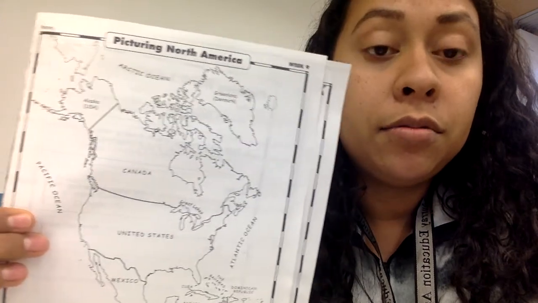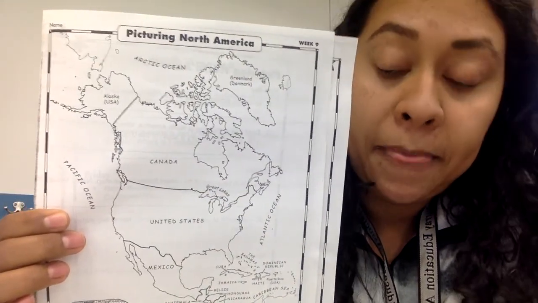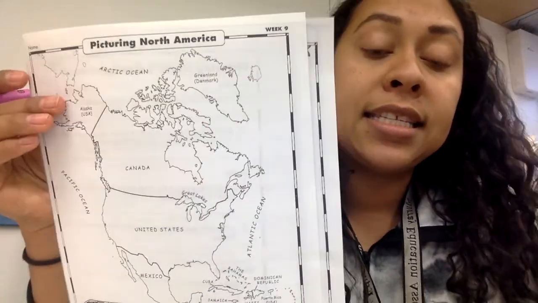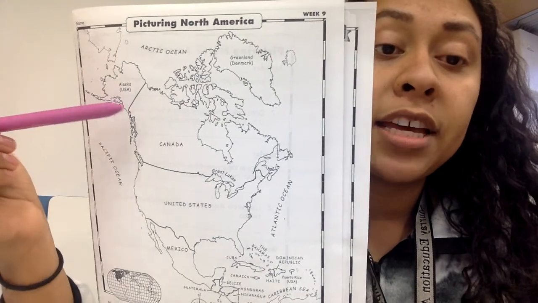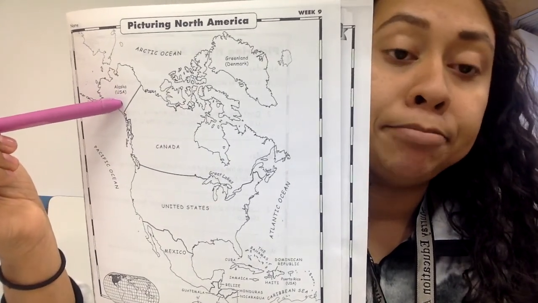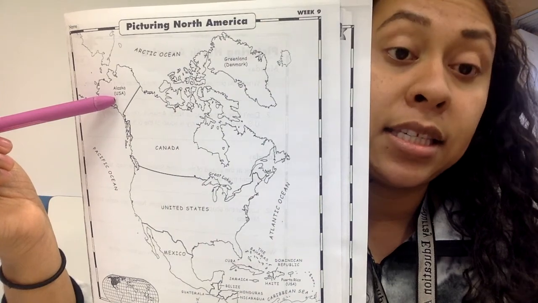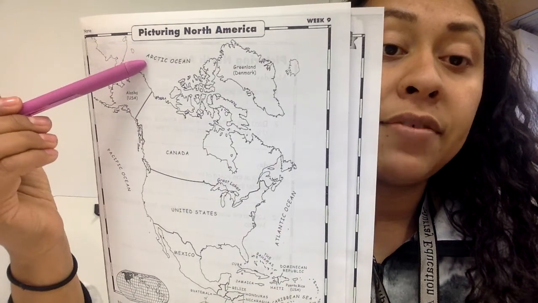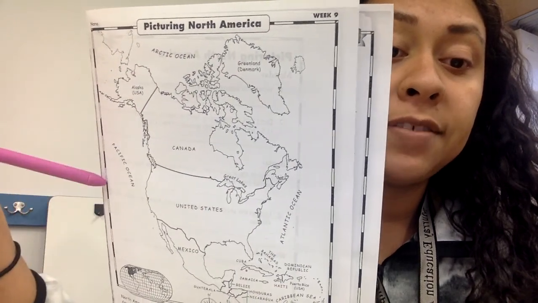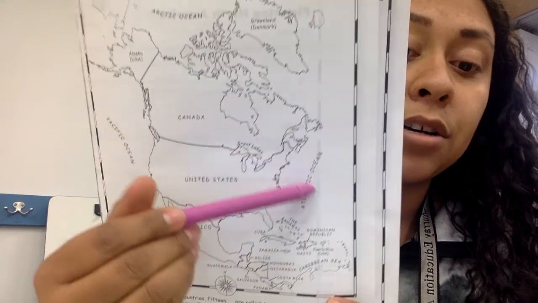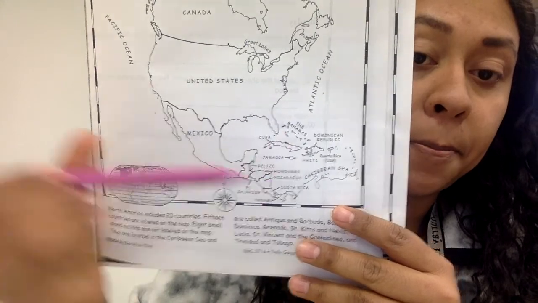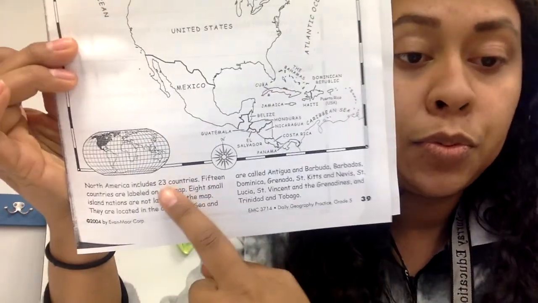Okay, now let's move over to this side. So the title says Picturing North America. So we have the countries, we have some territories and states that are part of different countries. So if it has another title below it and it says in parentheses, that is the country that it is a part of. Okay? So we also have Arctic Ocean, Pacific Ocean, Atlantic Ocean, and then the rest of those countries and islands down here.